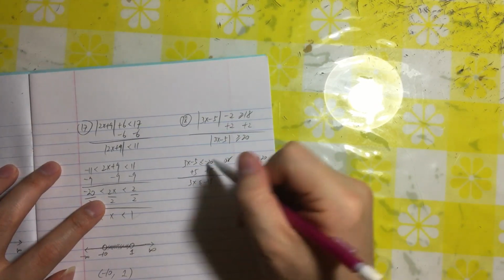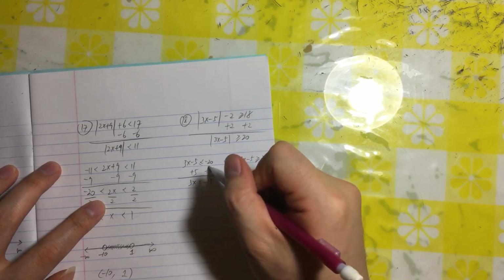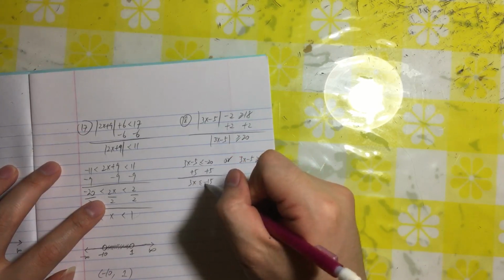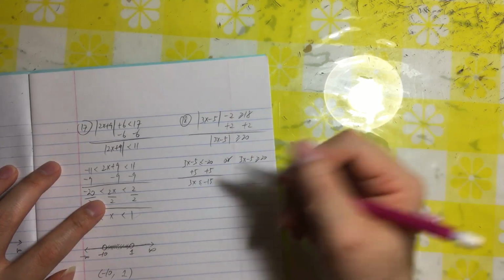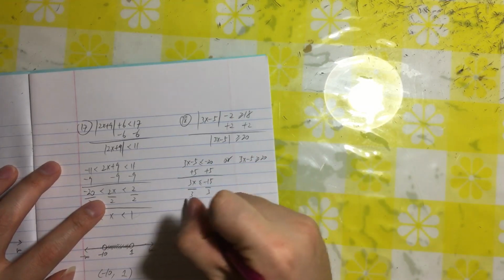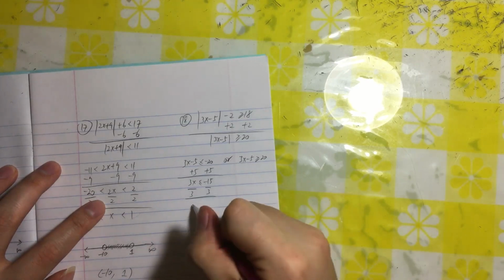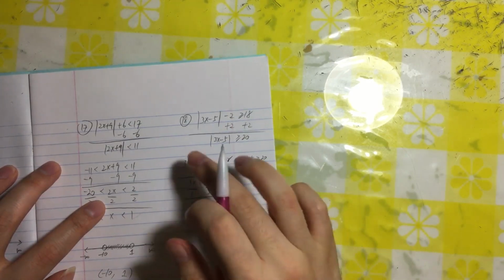Negative 20 plus 5. We're adding two numbers of different sign. Keep the sign of the number that has the larger magnitude. Negative 20 has the larger magnitude, so keep the negative sign. And then subtract the magnitudes. 20 minus 5 is 15. Next, I can divide both sides by 3. I get x is less than or equal to negative 5. That's the solution to the first inequality.